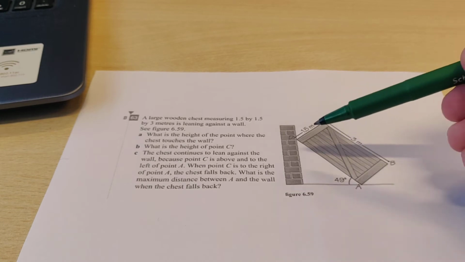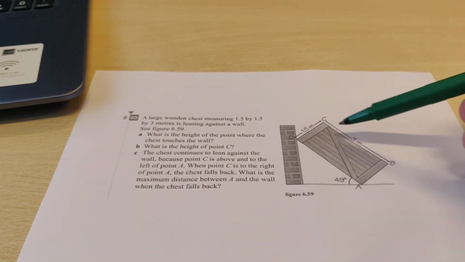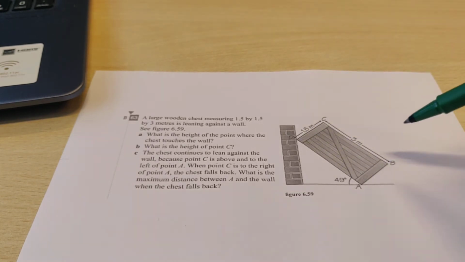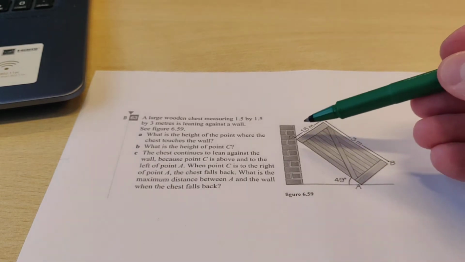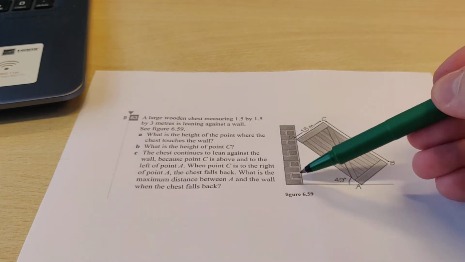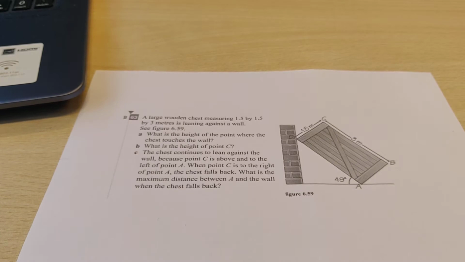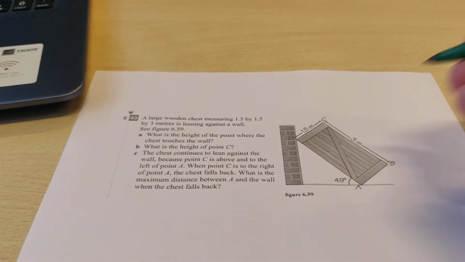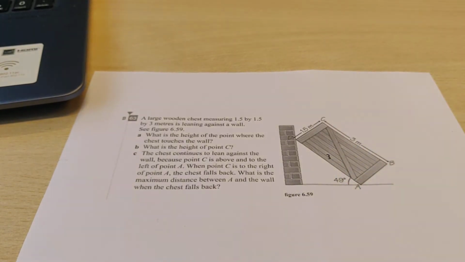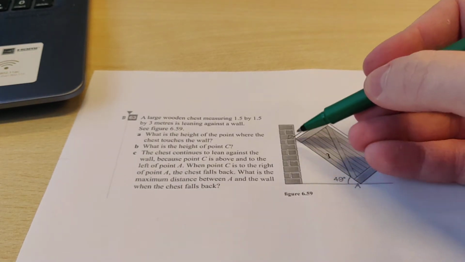It says that there's a large wooden chest measuring 1.5 meters by 3 meters, and also the depth of this chest is 1.5 meters. And it's leaning against the wall, as you can see here. And we need to know what is the height of the point where the chest hits the wall. So what is that height over there? Now we do know this angle, and we also know that this length is 3. So we can just use that to calculate what that line is.